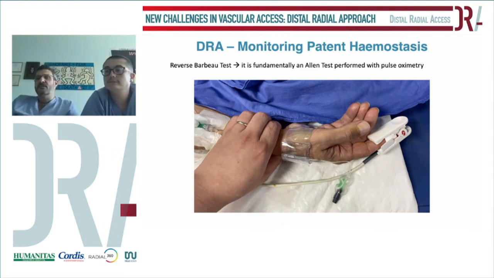But in the protocol, there is no indication about how to achieve the patent hemostasis in the distal radial, despite a protocol being described for a conventional radial approach.